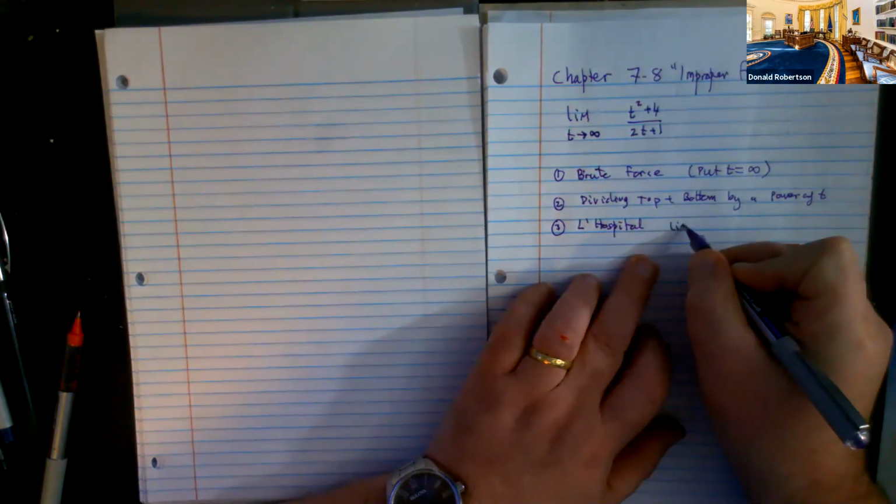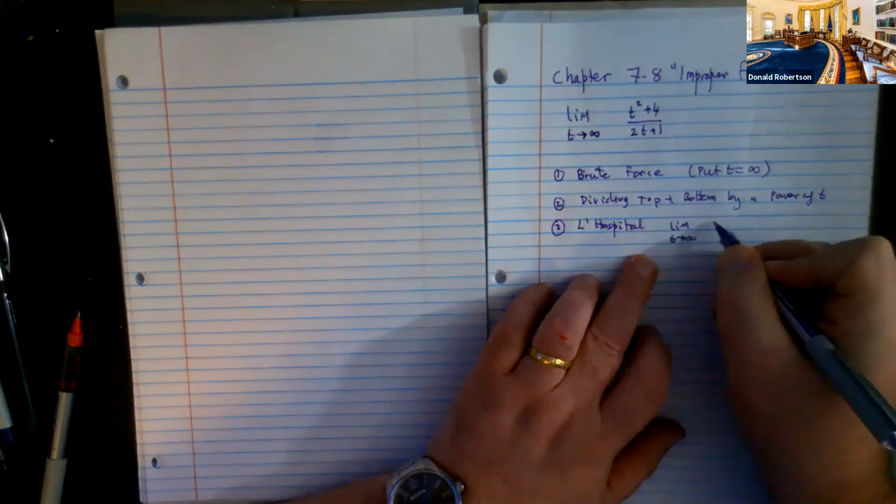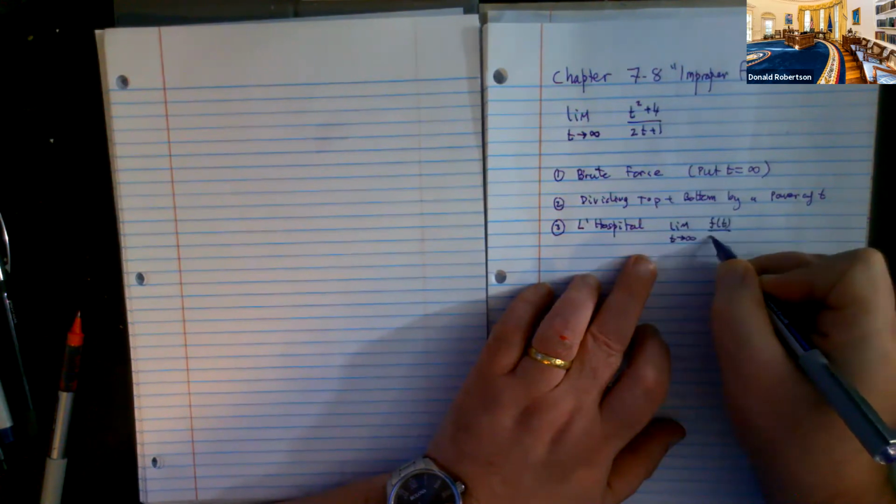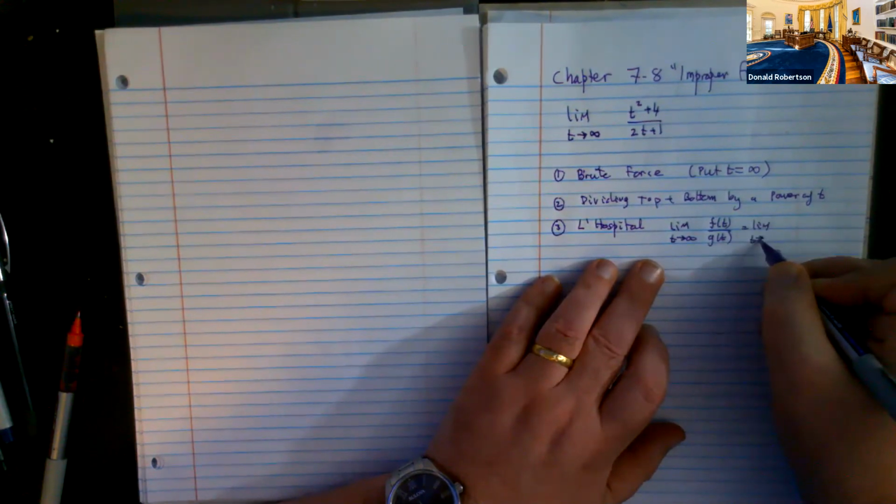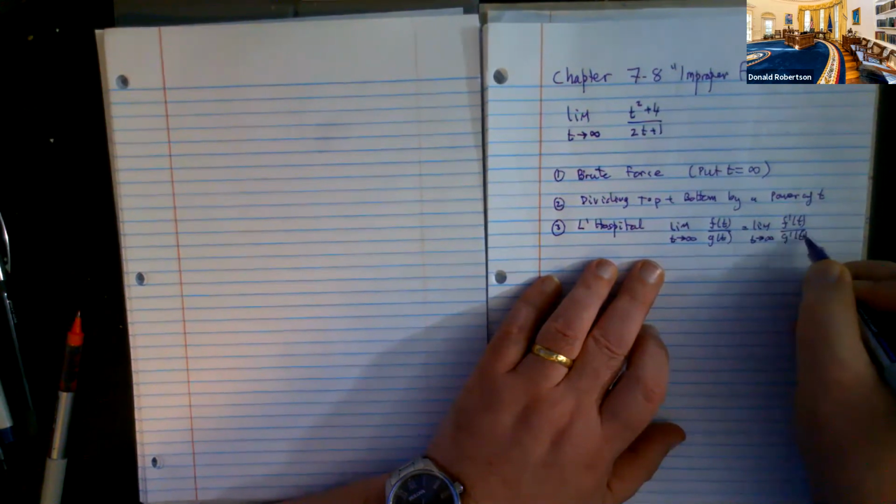Right. He says that if you want to find the limit as t tends to infinity of a fraction, so I'm going to call the top f of t and I'm going to call the bottom g of t, that you can find the limit as t tends to infinity of the derivative of the top and bottom. And this answer will be the same as that answer. So that's an example of one of these fractions as t tends to infinity. You can also do t tends to negative infinity, and it's the same basic techniques. So let me show you some brute force questions first.